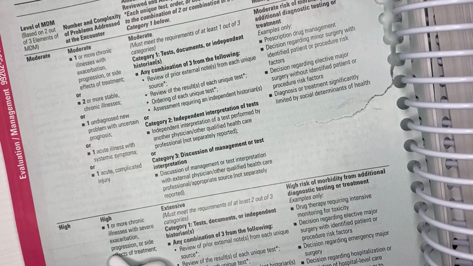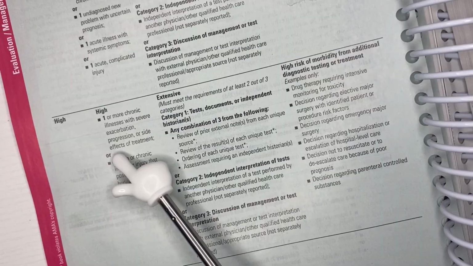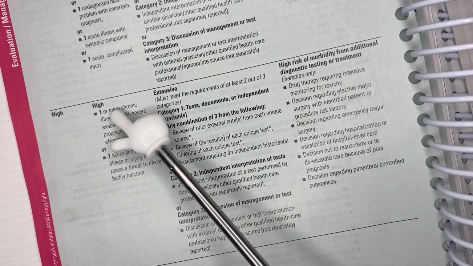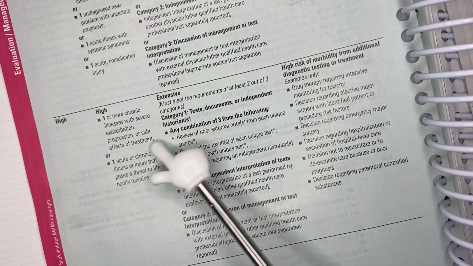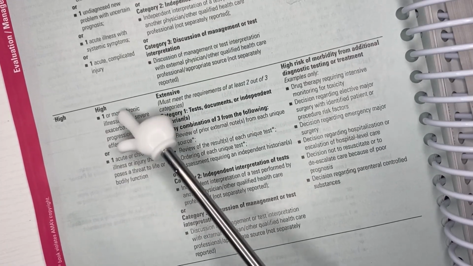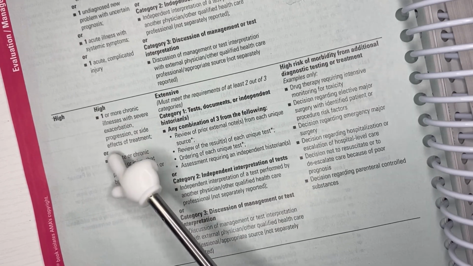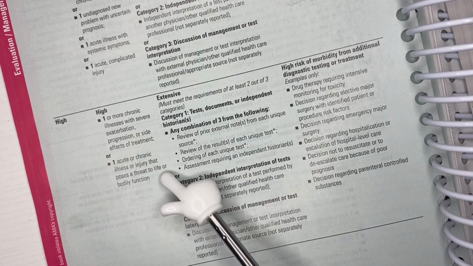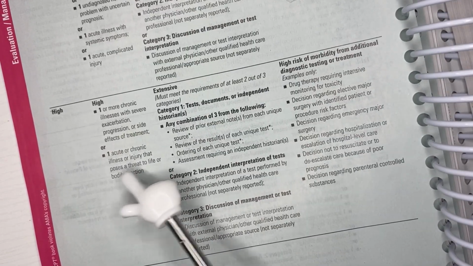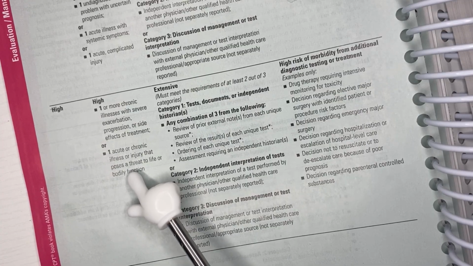So let's take it one step forward and go to high, because at this point we might even go into high with the diagnoses that we have. For high, it says one or more chronic illnesses with severe exacerbation, progression, or side effects of treatment. We definitely hit this one with our ESRD. And it says, or one acute or chronic illness or injury that poses a threat to life or bodily function. That's definitely the newfound end stage renal disease, because that is a high risk diagnosis.